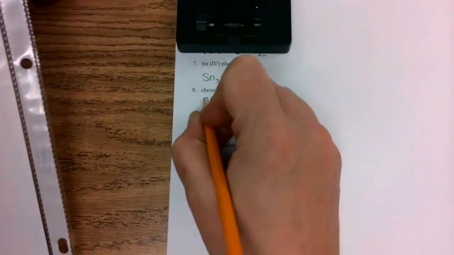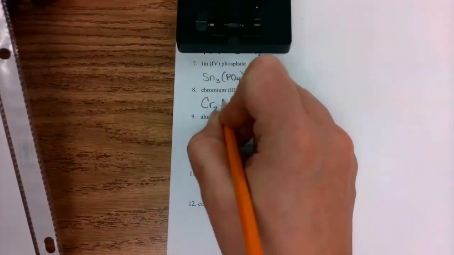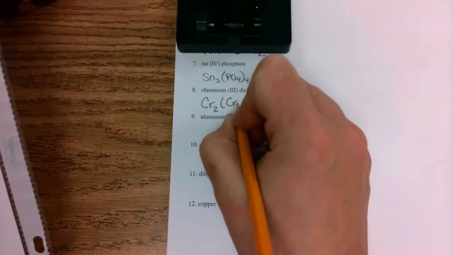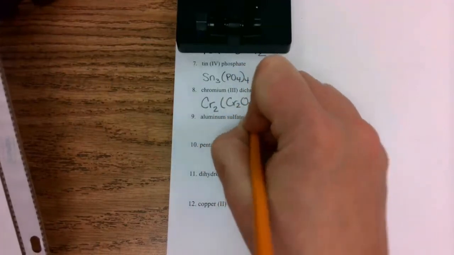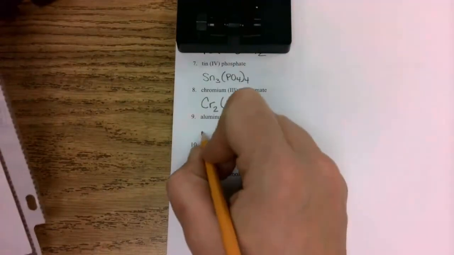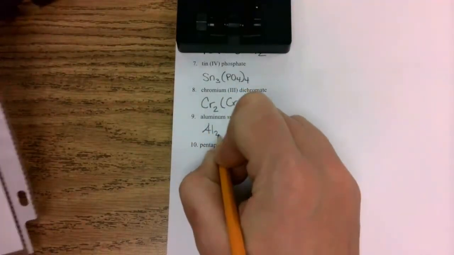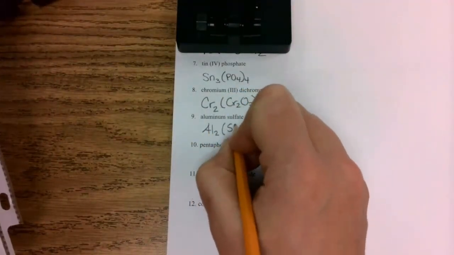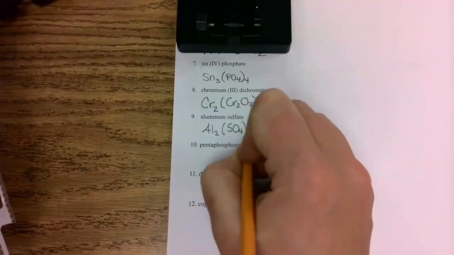Chromium 3 dichromate is Cr2 parentheses Cr2O7 end parentheses with a 3 outside. And then we have aluminum sulfate, so Al2 and open parentheses SO4 with a 3 outside.